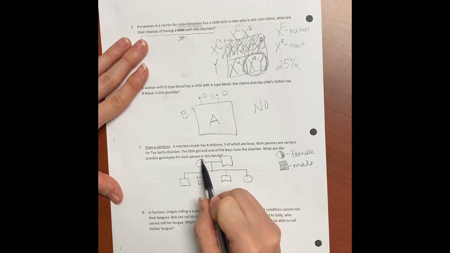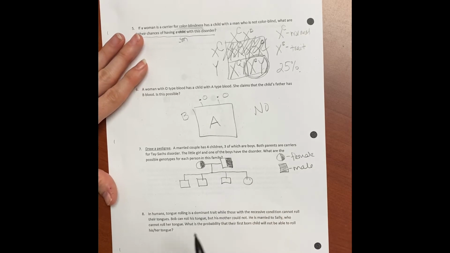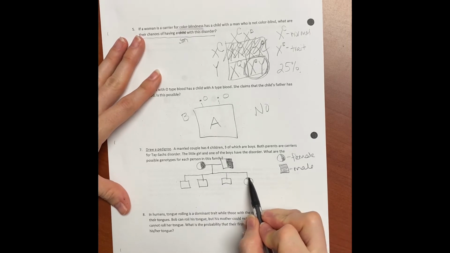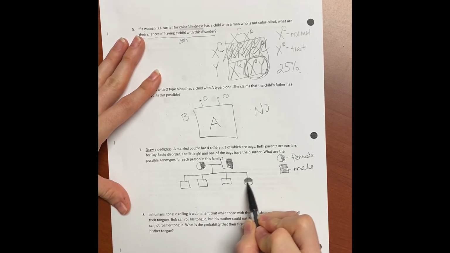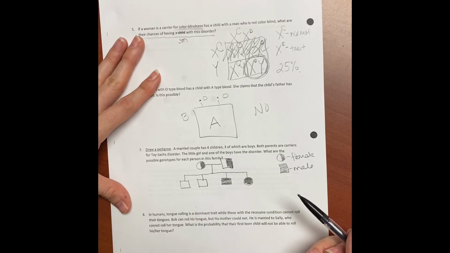So our disease that we're looking at is Tay-Sachs, and I'm going to fill in half of it because this is a way to show that these people are carriers. They do not show the trait. They do not suffer from any symptoms of this disease, but they are able to pass it on to their children. The little girl and one of the boys has the disorder. So this little girl over here is affected, and this boy over here is affected. It might be this boy down here. It doesn't really matter as long as you show one boy and one girl having the disorder.